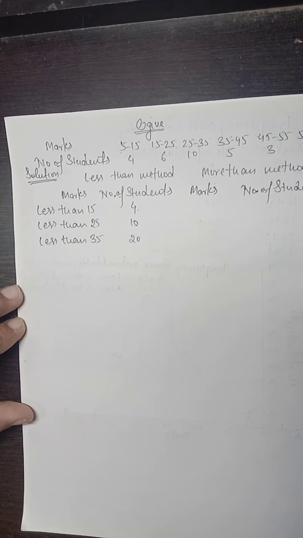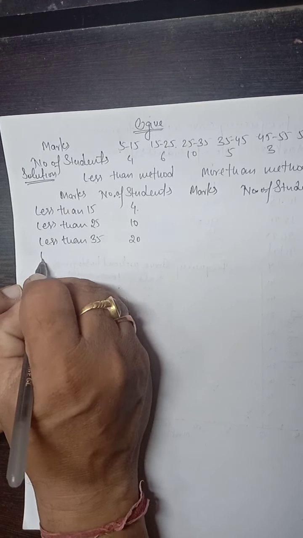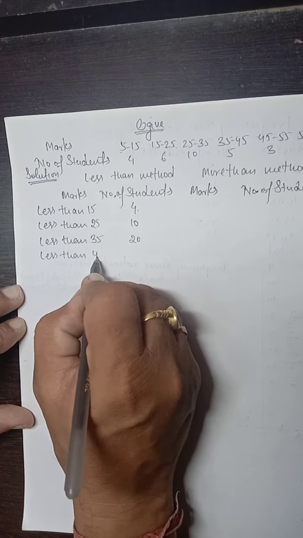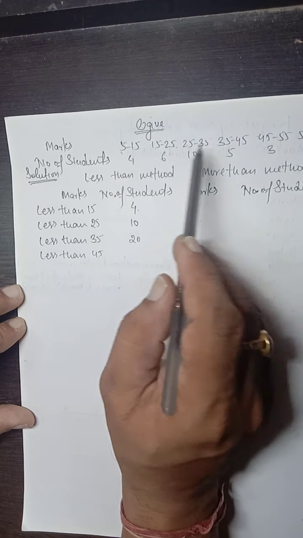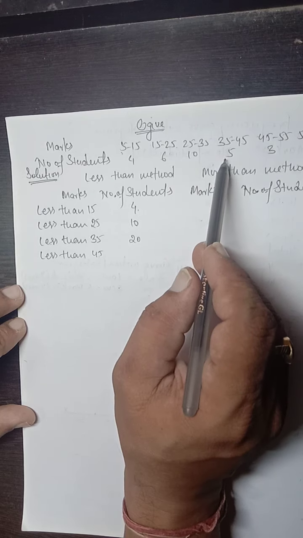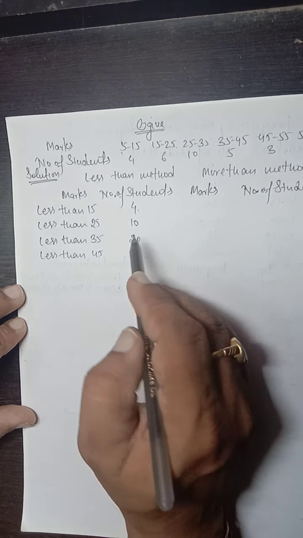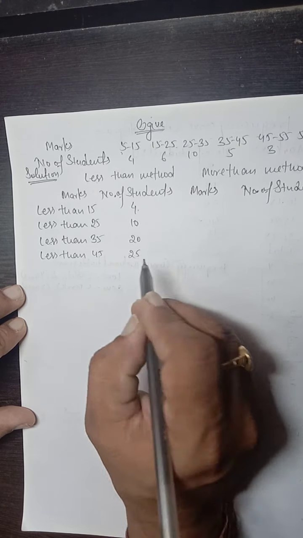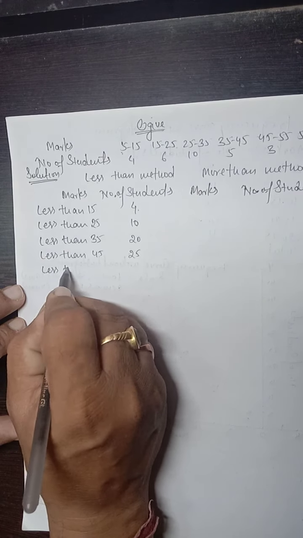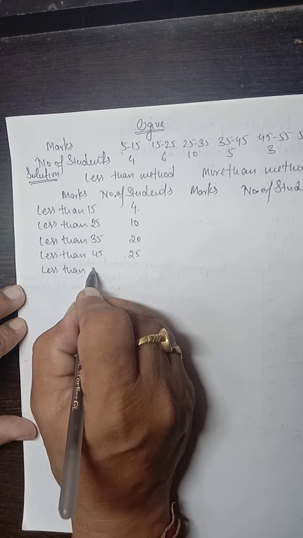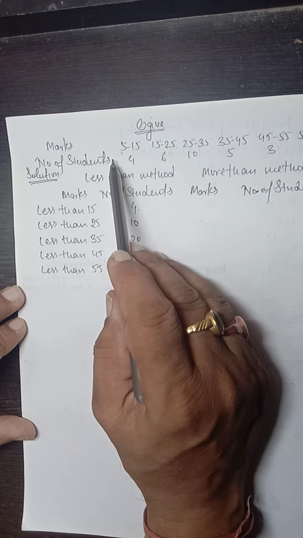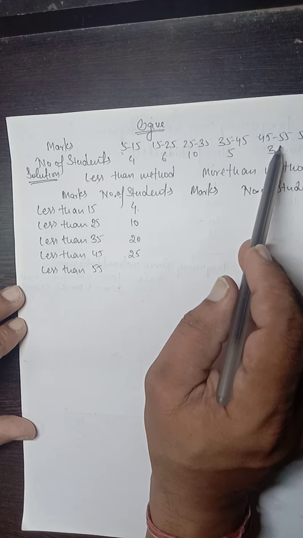Next is less than 45, that is between 5 and 45, below 45. So 4 plus 6 plus 10 plus 5, that is 25. Then less than 55 means all the numbers between 5 to 55.